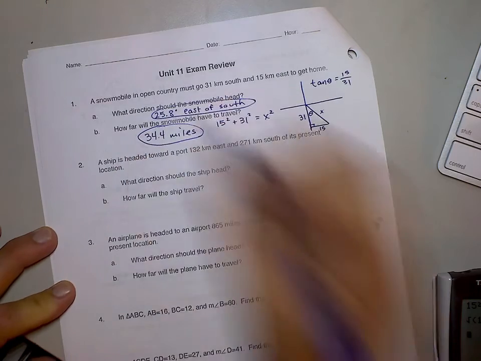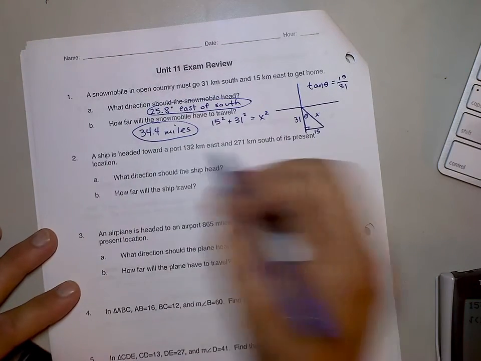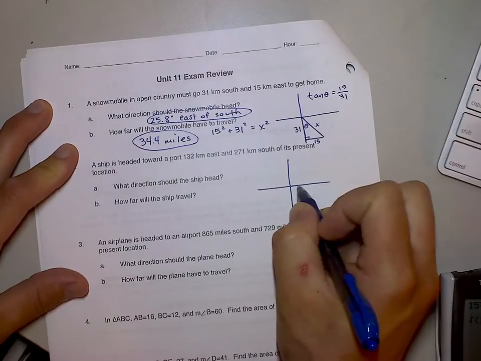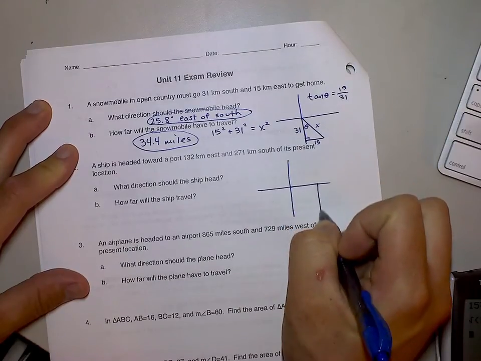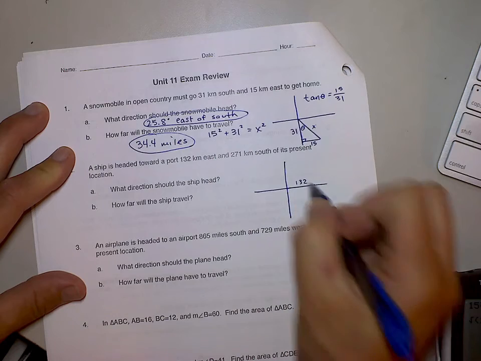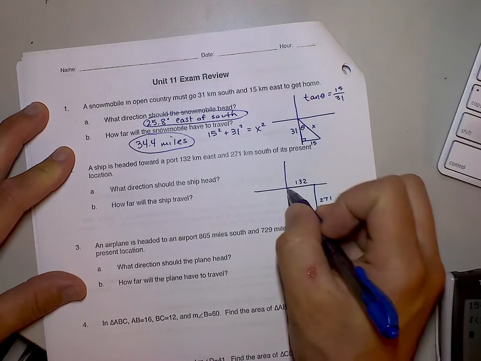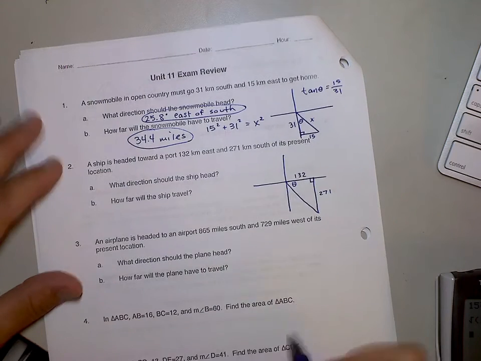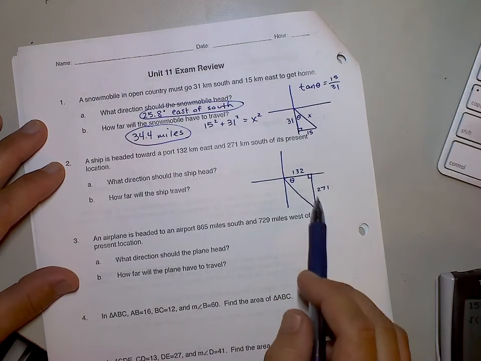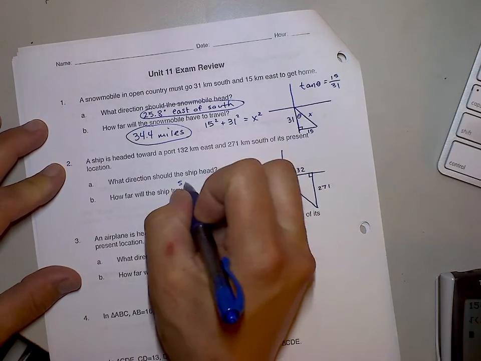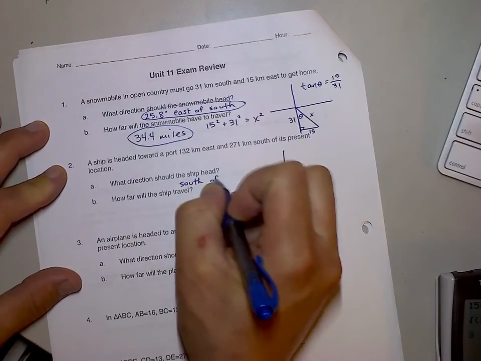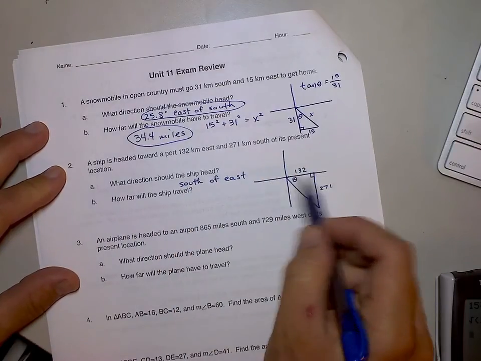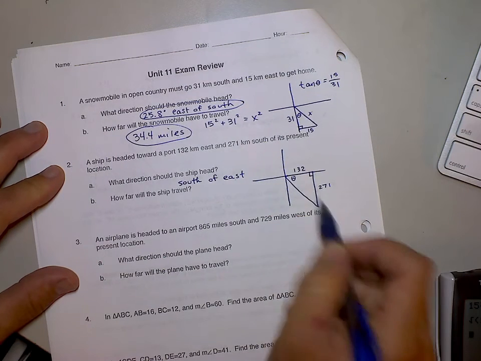Number 2, I believe, is pretty much the same question, only now we're headed 132 kilometers east. So we're going east first, and then we're headed south. So labeling again, 132 east, 271 south. Create your right triangle once again. We want theta. First of all, we're heading south of east. Whatever side of the coordinate plane you are touching, that's what comes last. So we're south of east.